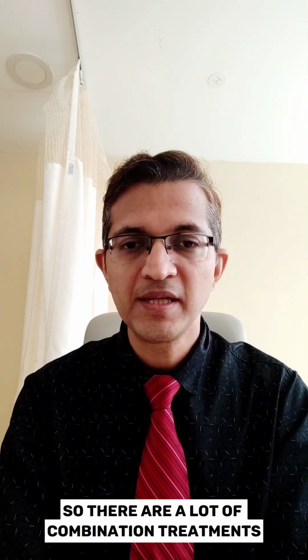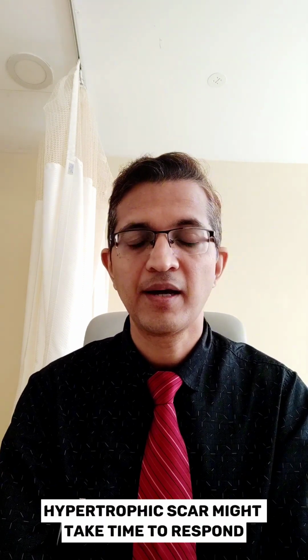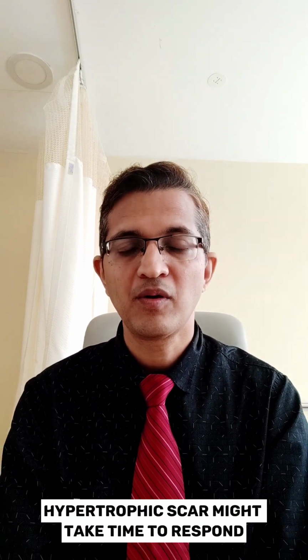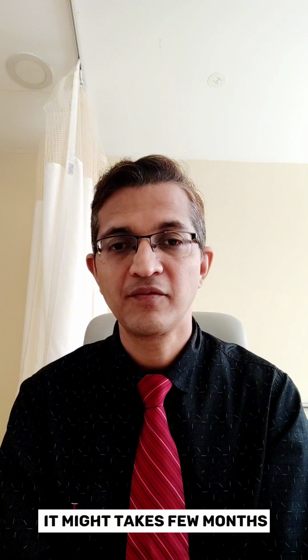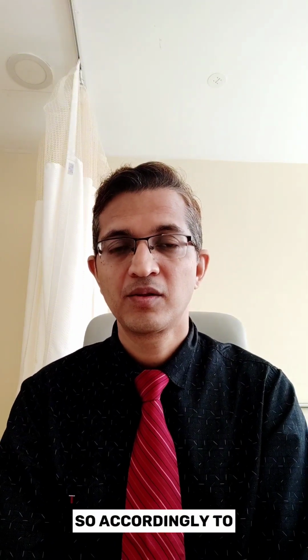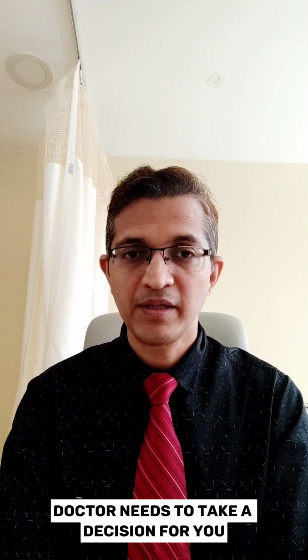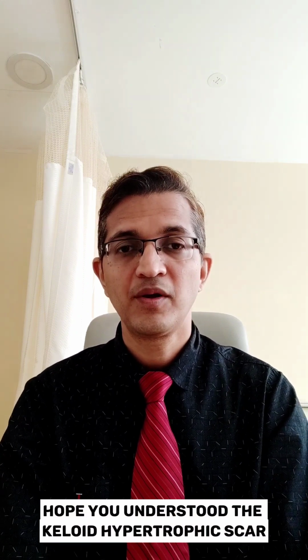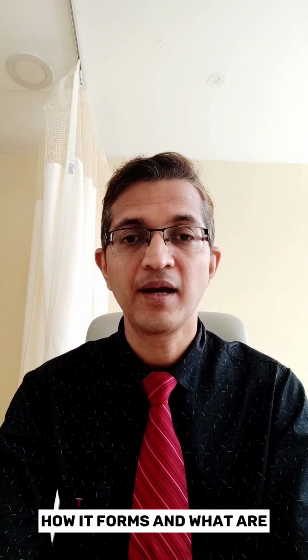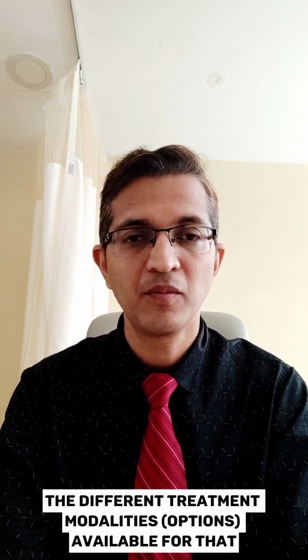So there are a lot of combination treatments, and a keloid or hypertrophic scar might take time to respond. It might take a few months to years to respond. So accordingly the doctor needs to take a decision for you. Hope you understood the keloid and hypertrophic scar, how it forms and what the different treatment modalities available for that are.